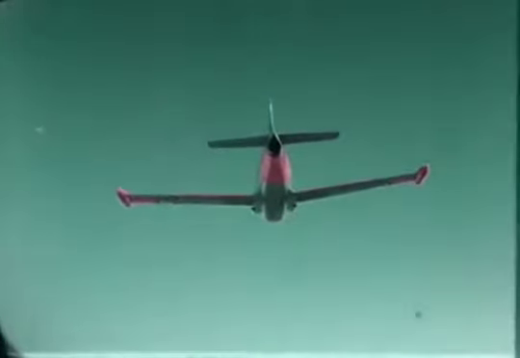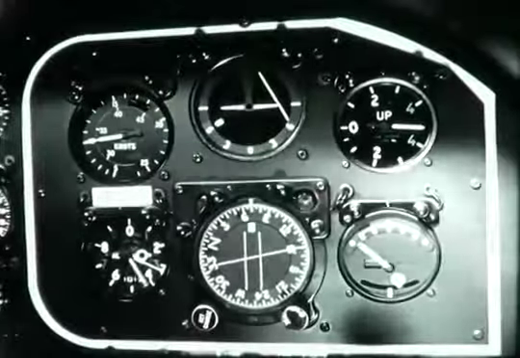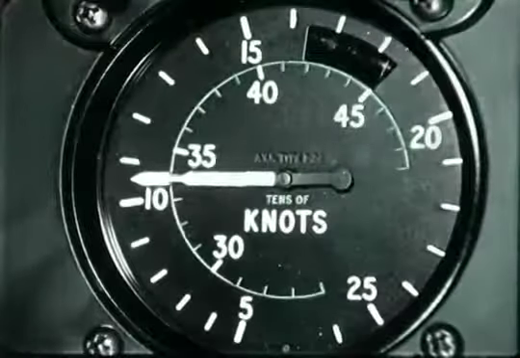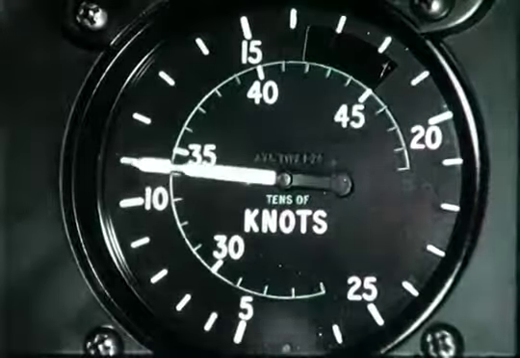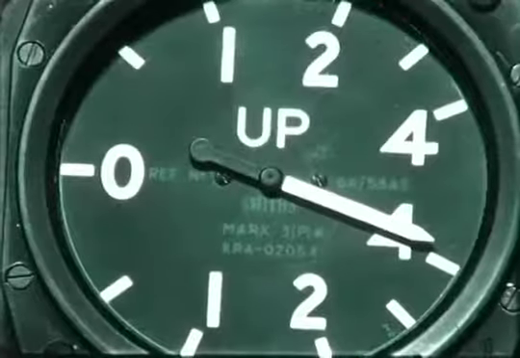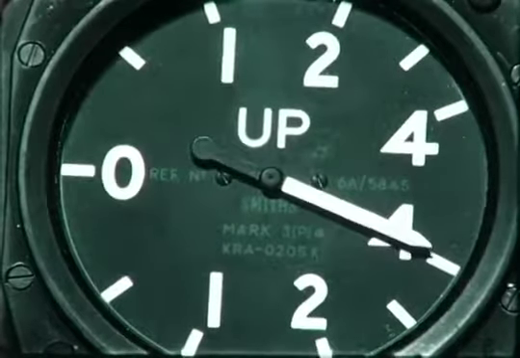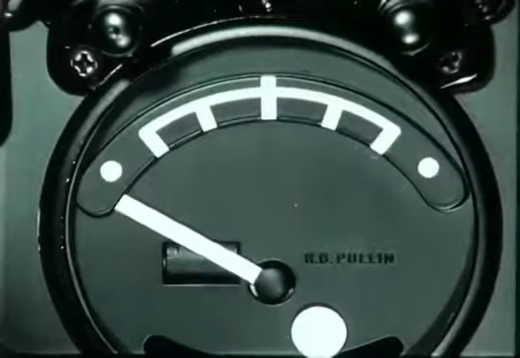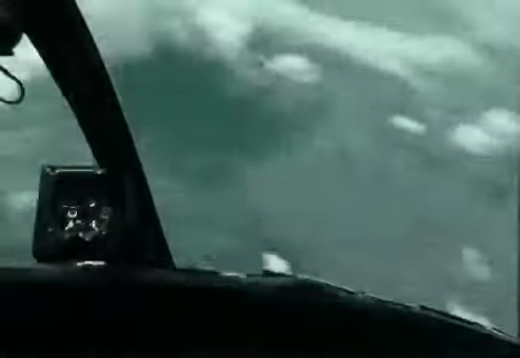It will be worth reminding ourselves of the recognition features of a spin. First, the instruments. The indicated airspeed will be fluctuating about a low average speed. The altimeter will show a rapid loss of height confirmed by the high rate of descent on the rate of climb and descent indicator, and yaw will be showing on the turn indicator. Outside, there will be a steep nose-down attitude with high rate of rotation and the direction of roll clearly visible.